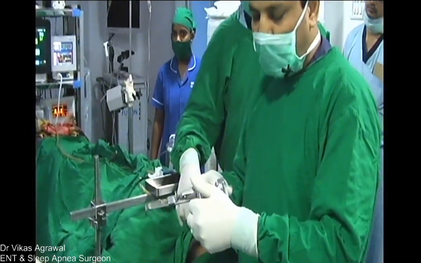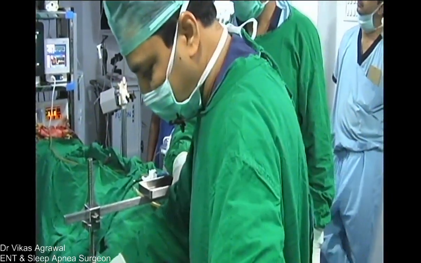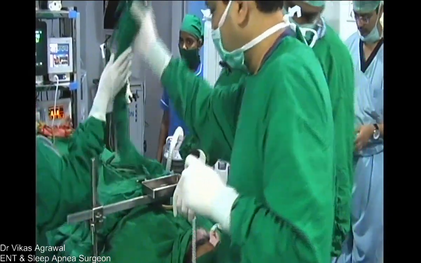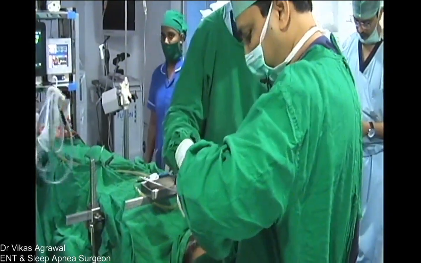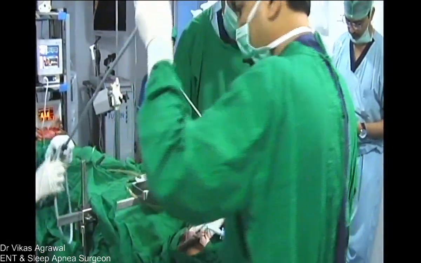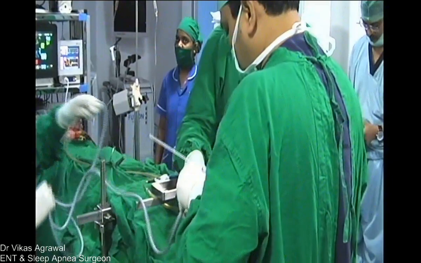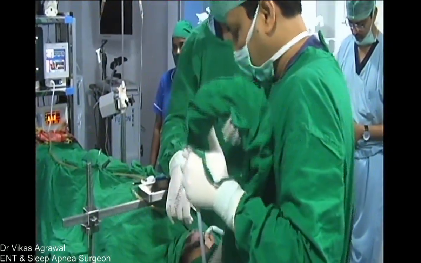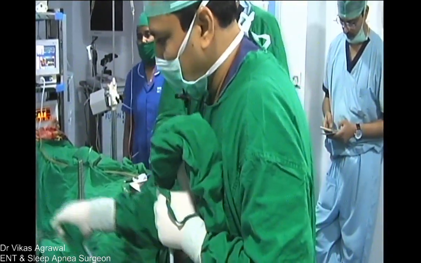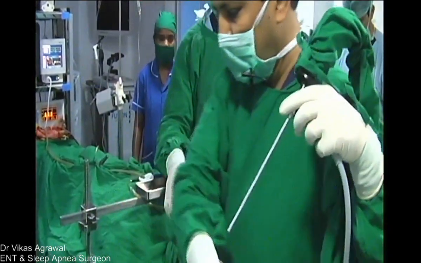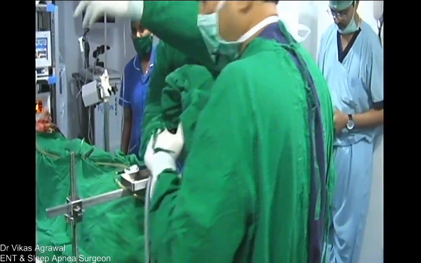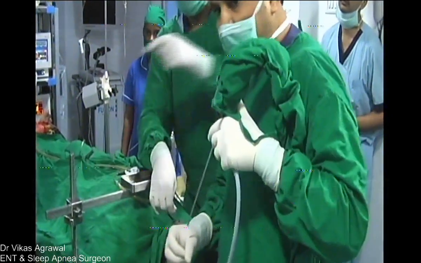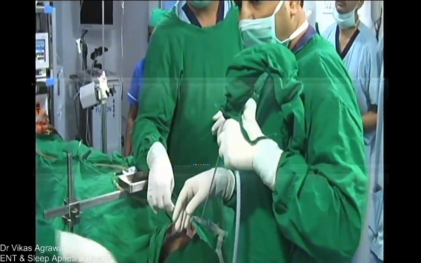We'll see if this works fine. Generally, this is a number 3 mouth gag we use for the tongue base, because if we use a longer mouth gag, it will also press on the base of the tongue. We do not want it to press on the base of the tongue. We are just getting the camera in. Okay, so now we're just getting a 45-degree endoscope because the correct angle is 45 degrees.